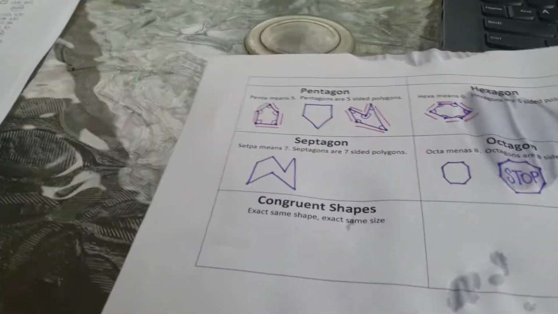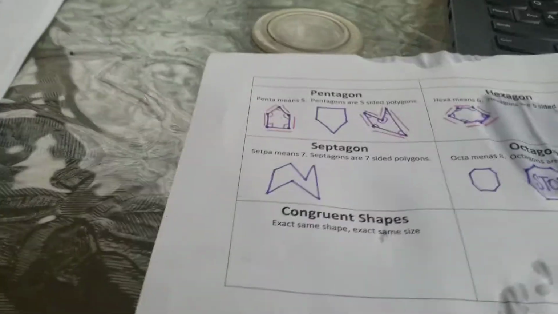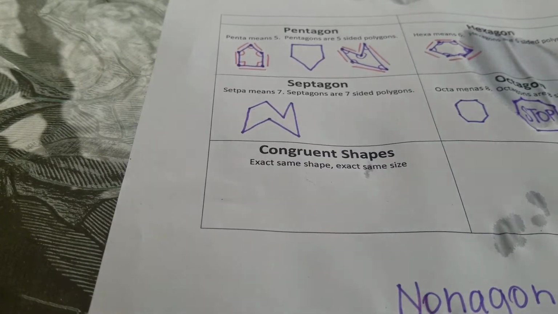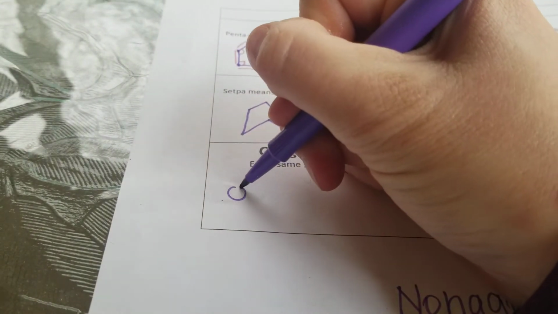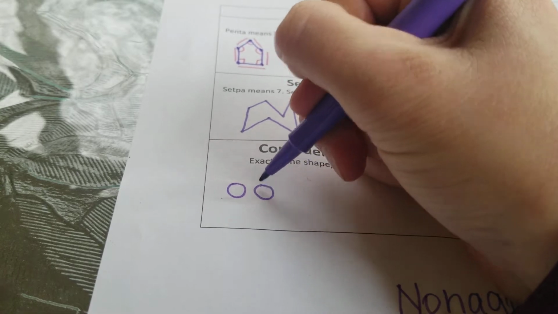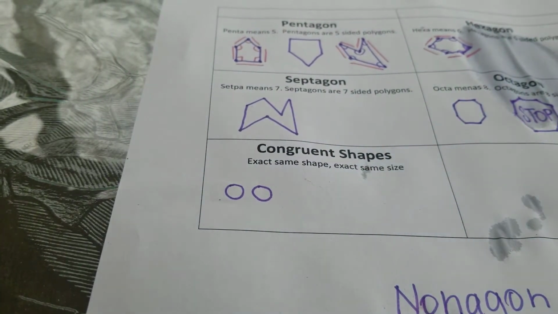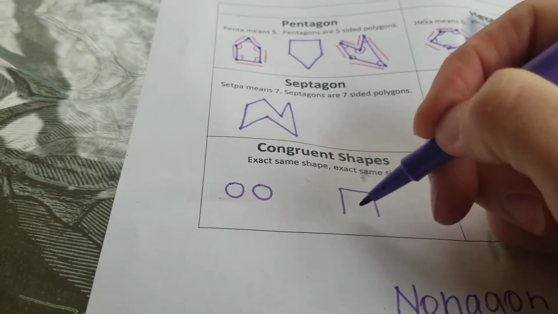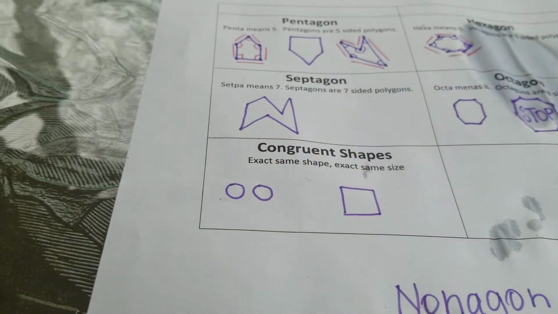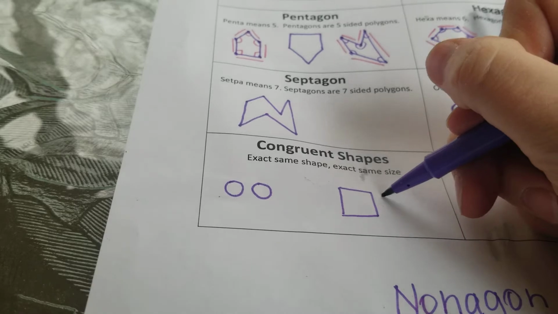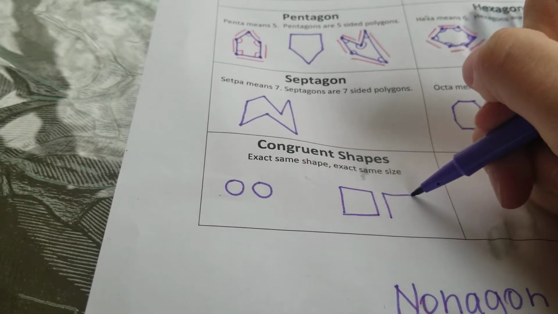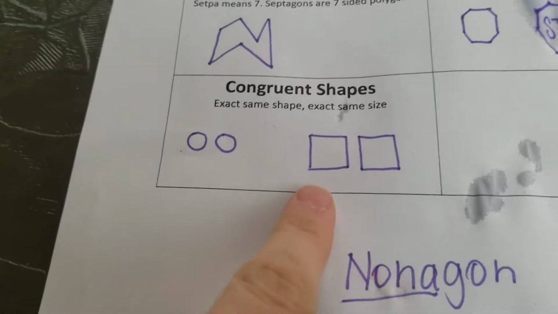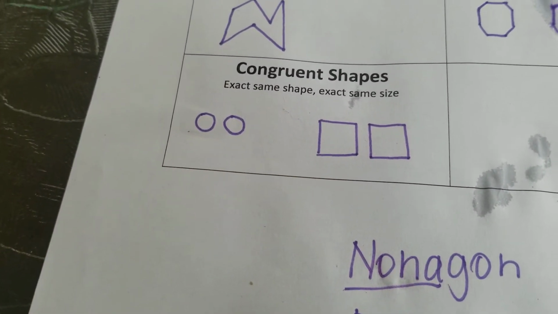So to draw that, we're just going to draw. It doesn't even matter what shape it is, but it just has to be this exact same shape, exact same size. So I will do two circles that are the same. I tried. They aren't perfect. Same thing. It can be a square. Has to be the exact same shape. So the next one, if it's going to be a congruent shape, has to be a square. And I'm going to try my best to draw it the exact same. And that's not perfect. But see how they're the exact same shape. They're both squares and they're the same size.